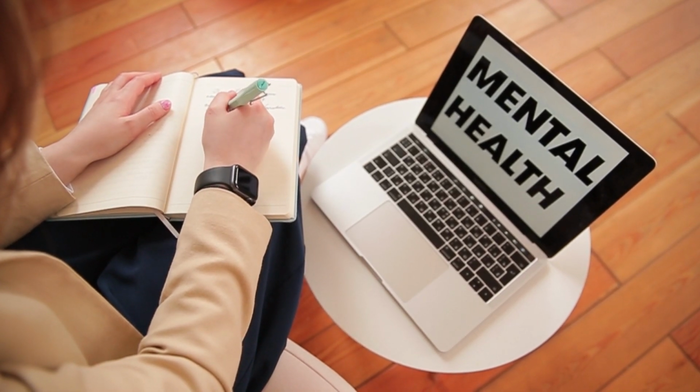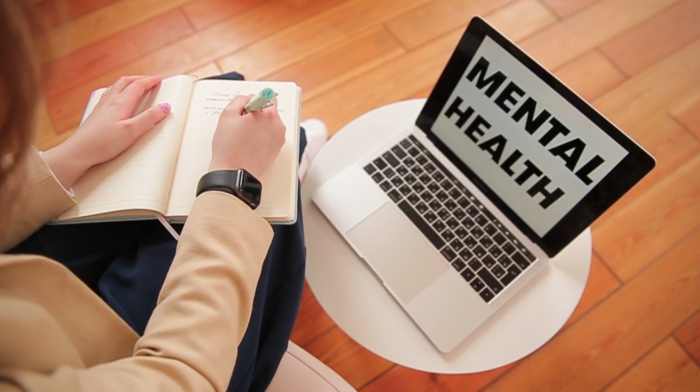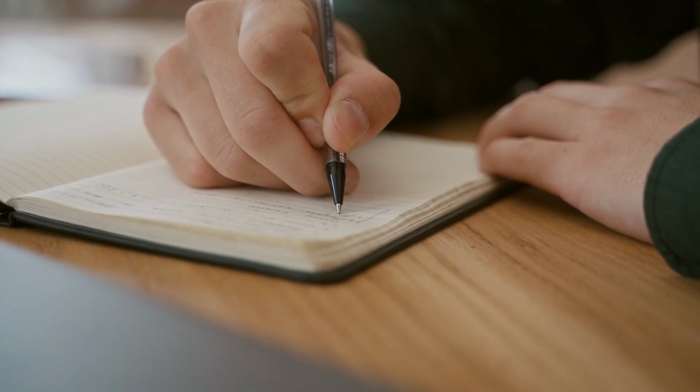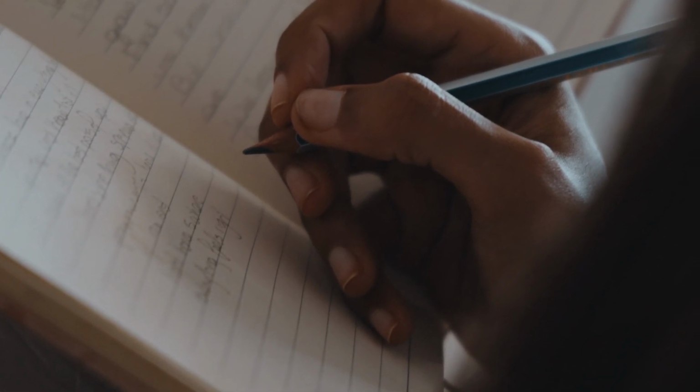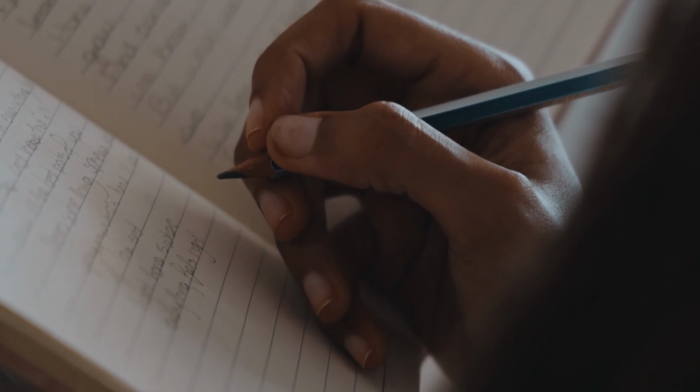In some essays, it's important to address counterarguments, present opposing viewpoints, and refute them with evidence. This shows you've considered different perspectives and strengthens your argument.